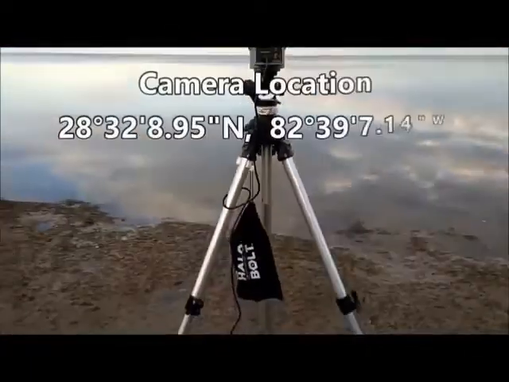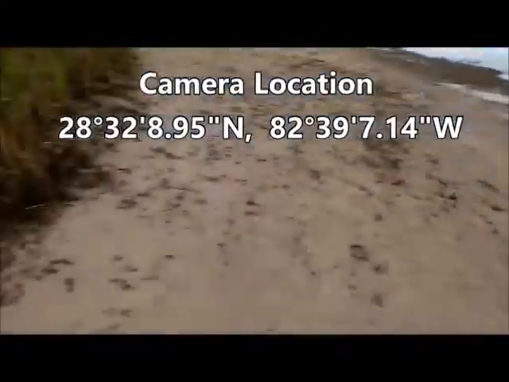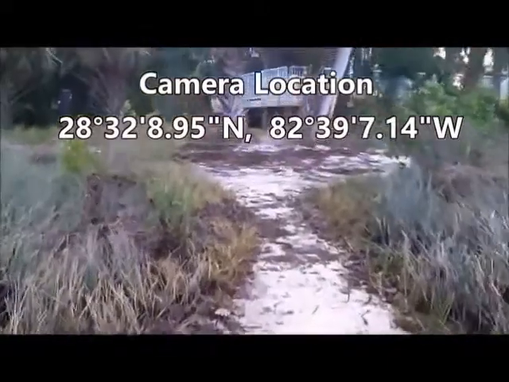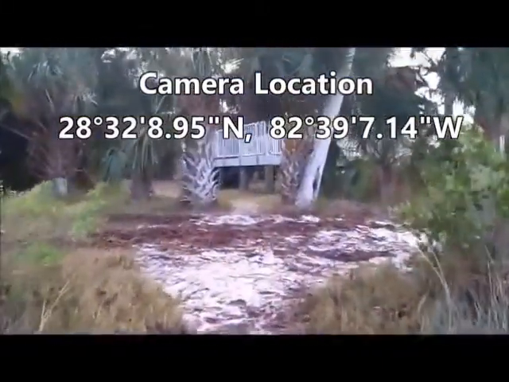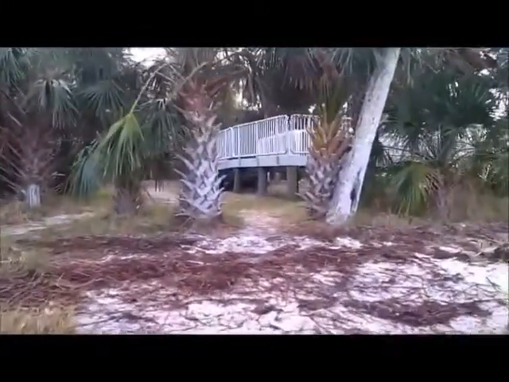Now I'm going to stand back and just show you where my camera's at. This is where I normally film from. There's this little path, and there's the boardwalk that they put out here.